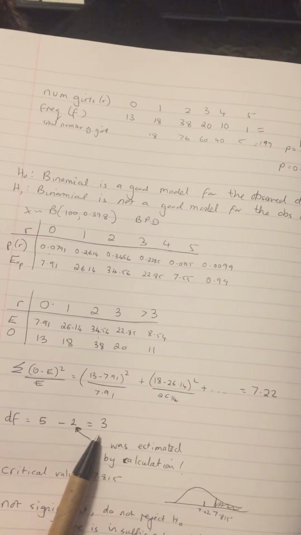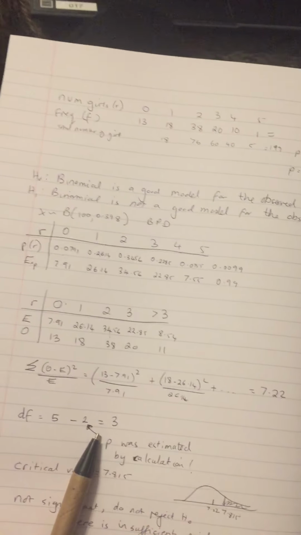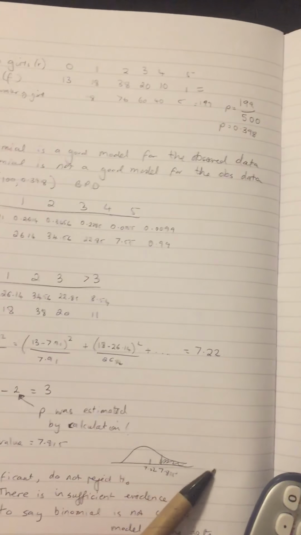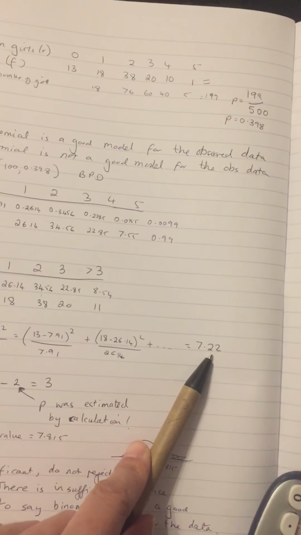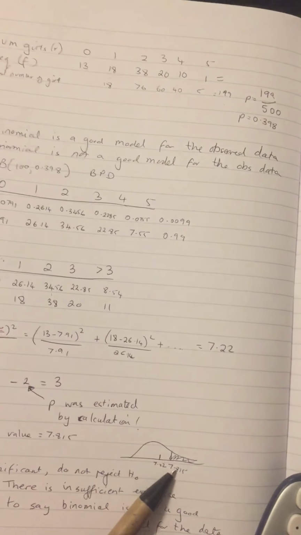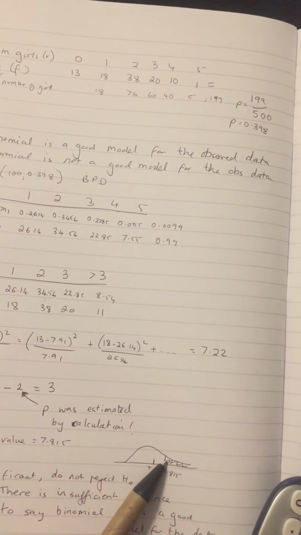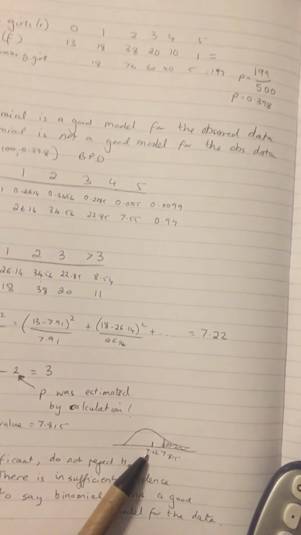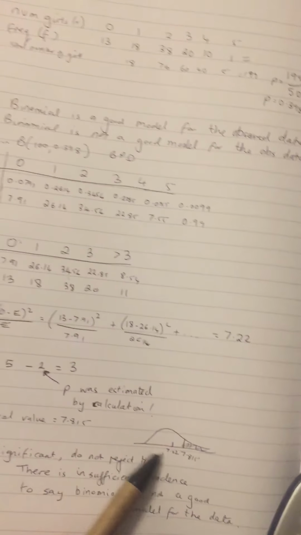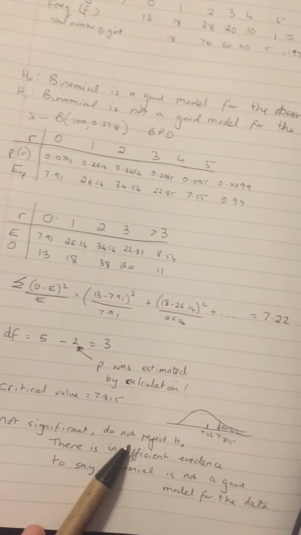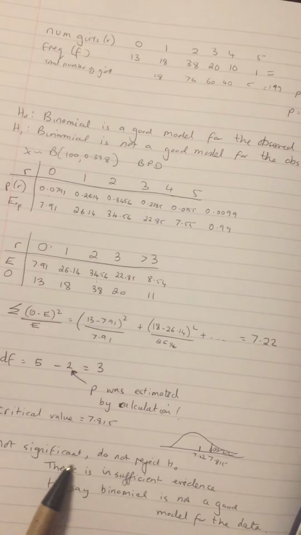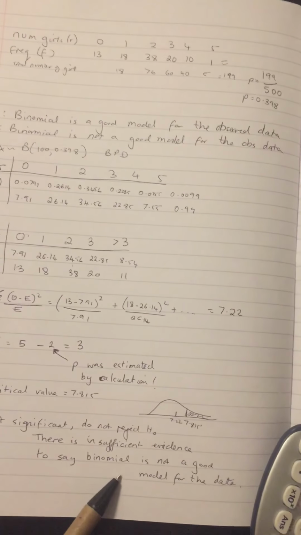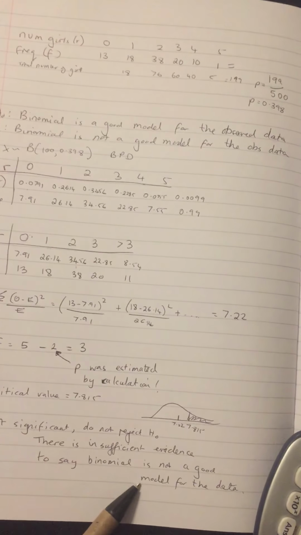And at the 5% level, if you go to your tables again and look it up, your critical value is 7.815. So here's my little diagram. That's my test statistic, I got 7.22. There's 7.815. If you get anything above that, you would say it's in the critical region, but it quite clearly isn't. It's smaller. So it's not significant, so you don't reject H0. Therefore, there is insufficient evidence to say the binomial is not a good model for the observed data.